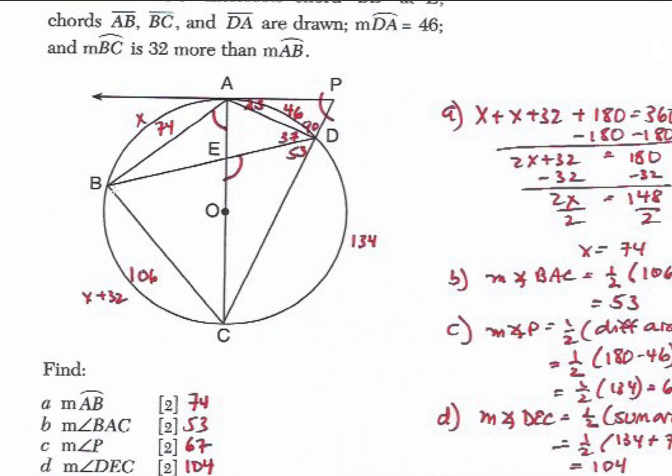The measure of angle BAC, this angle up here, is on the circle. It's made up of two chords, so it's half the intercepted arc. The intercepted arc is 106. Half of 106 is 53. The work is on the side here. I'm not 100% sure why it's not fitting perfectly, but every once in a while this happens.